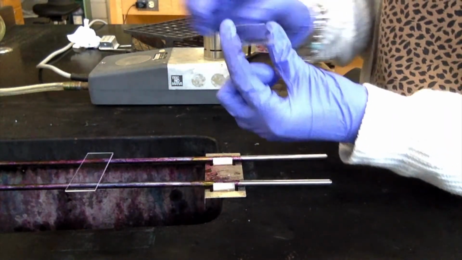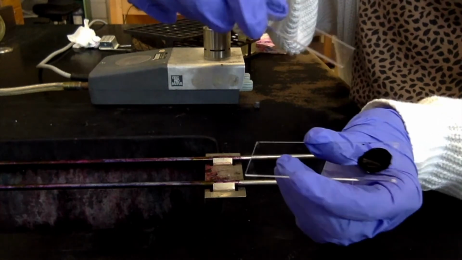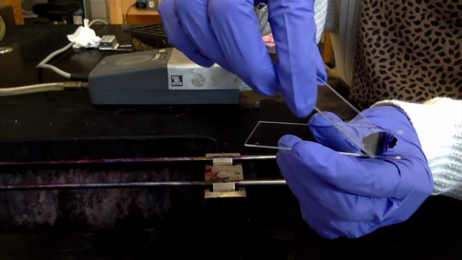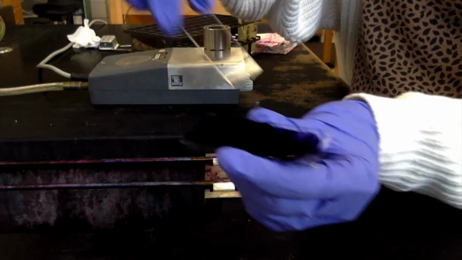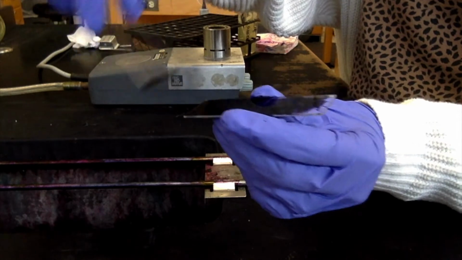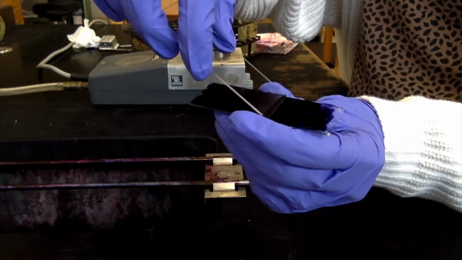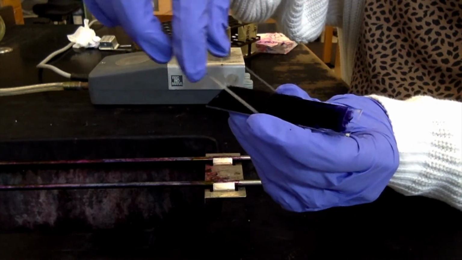I'm going to take this second clean slide, and I am going to smear the ink across the slide. I'm just smearing a nice thin layer of ink and bacteria across the slide.